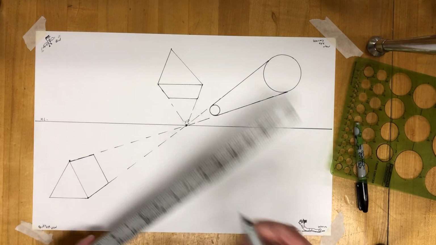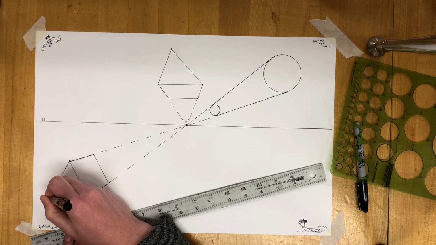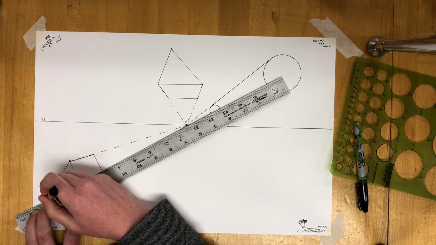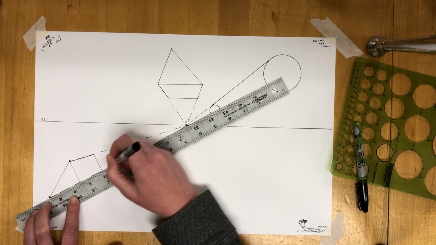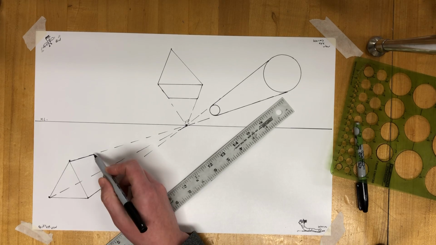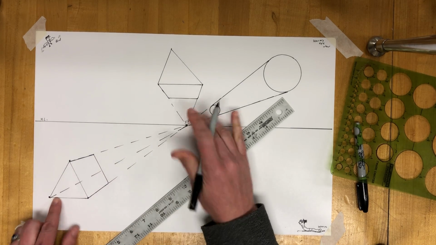Speaking of see-through, let's go back to our triangles. If you've only connected two of the corners, to make it transparent, connect that third corner. And as I've said before with the cubes, we're going to make another shape, the same type of shape, but smaller because it goes further away from us.